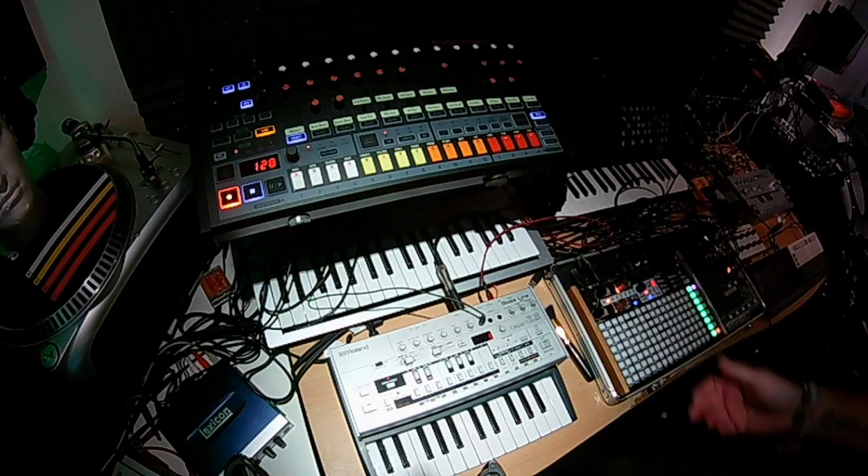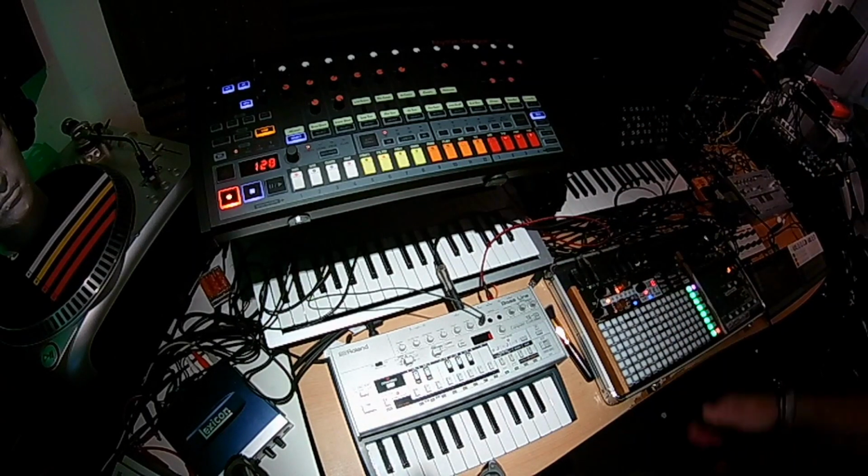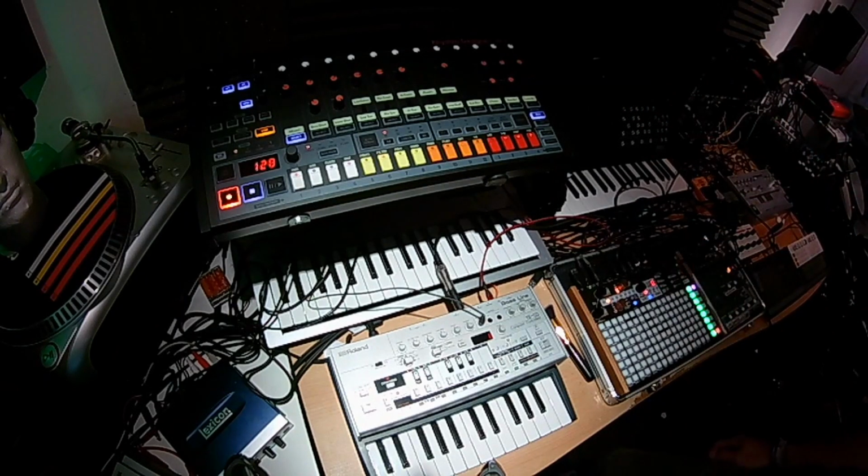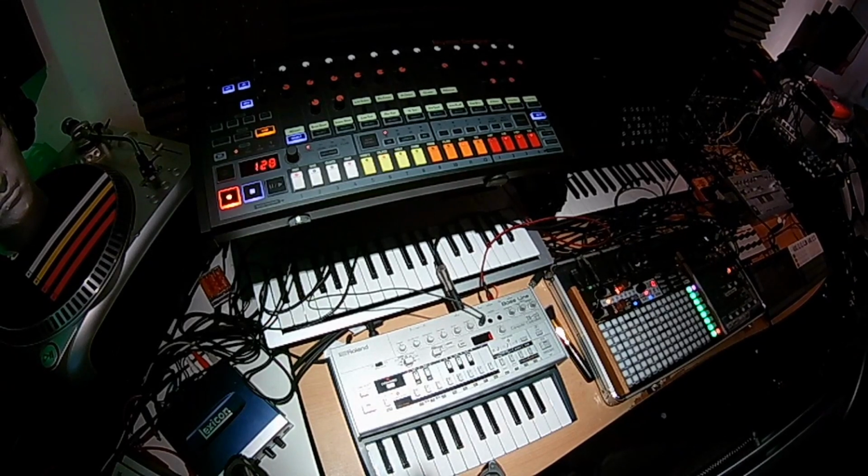This is obviously not exclusive just to these 2 pieces of gear. If you've got anything that will send a trigger out and something that will accept a trigger in, then this will work. Obviously the RD-8 is quite a cool one to do it because it's all very much rhythm based, so you can get some nice rhythms from it that way.